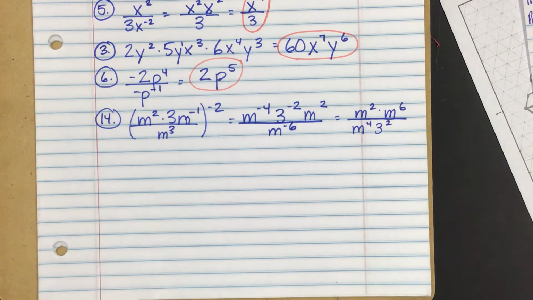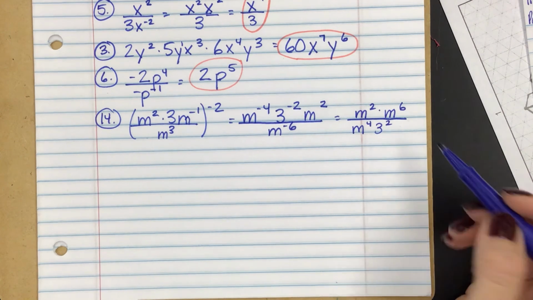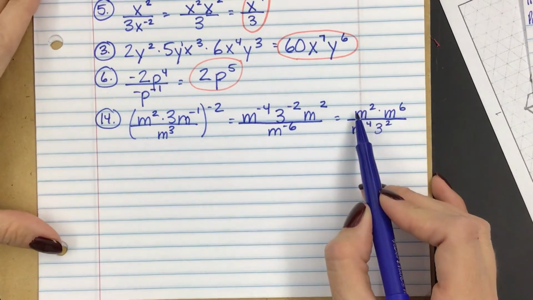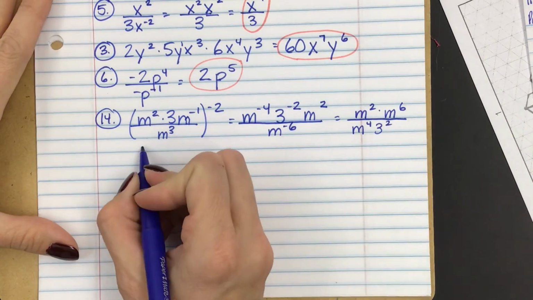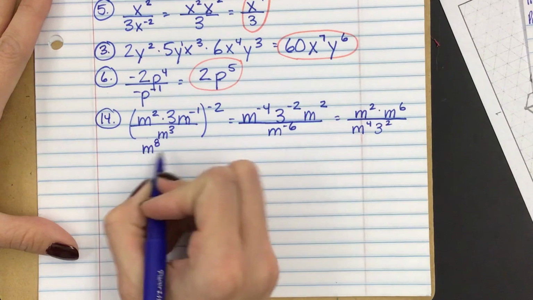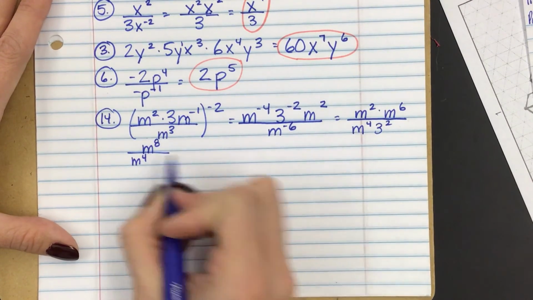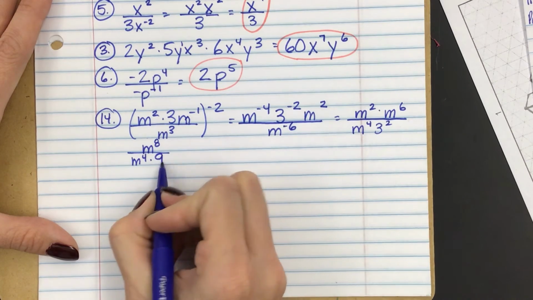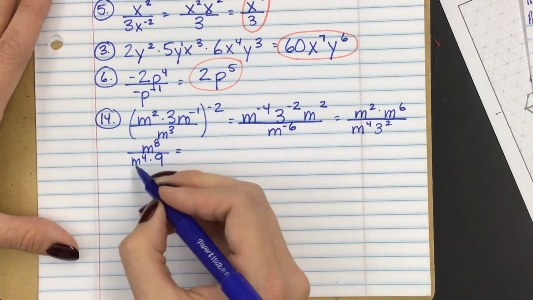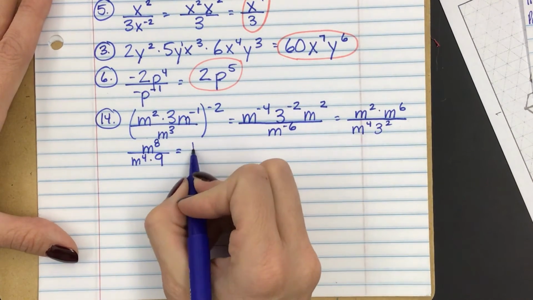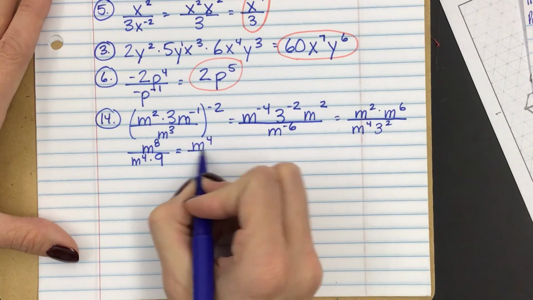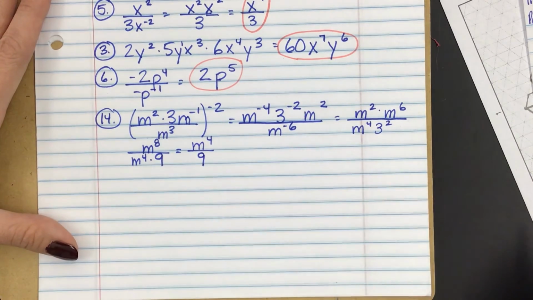Once you have switched floors for everything that needs to switch floors, now you can combine it. So this will be m to the 8 on the top over m to the 4 on the bottom, and 3 squared is 9. Now I can subtract my exponents, so you get m to the 4 on the top and 9 on the bottom.